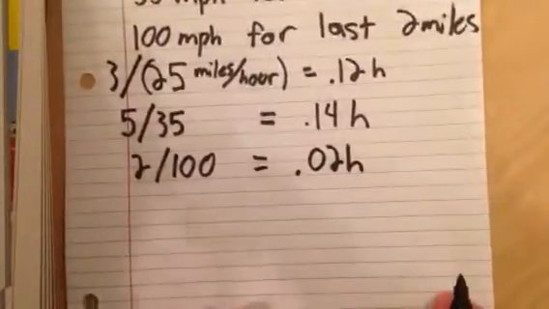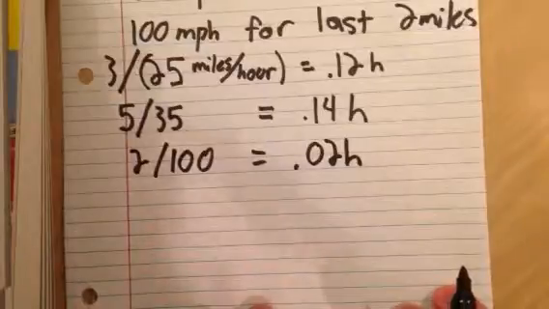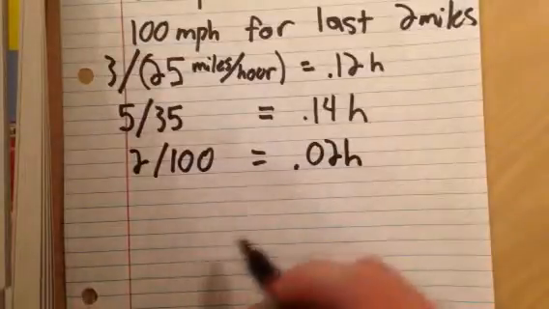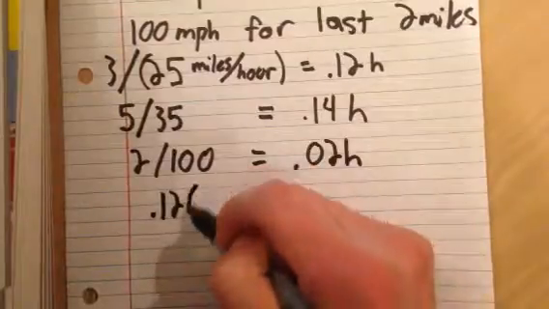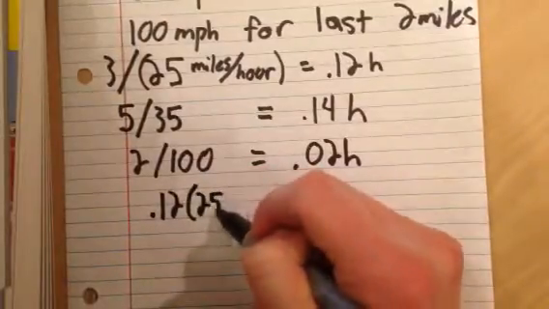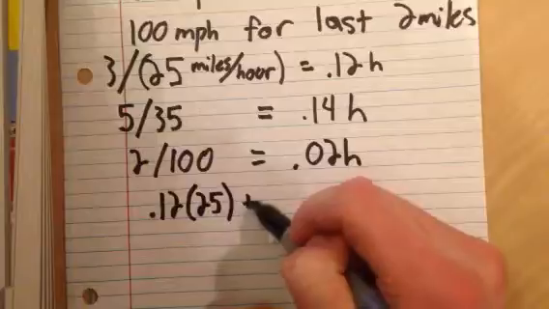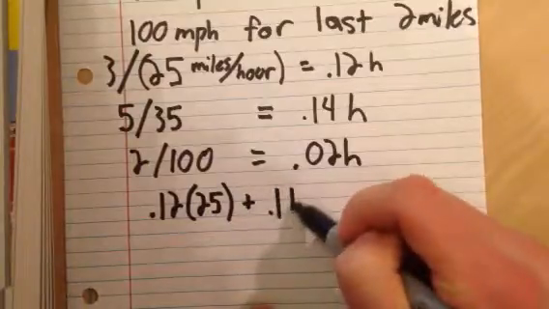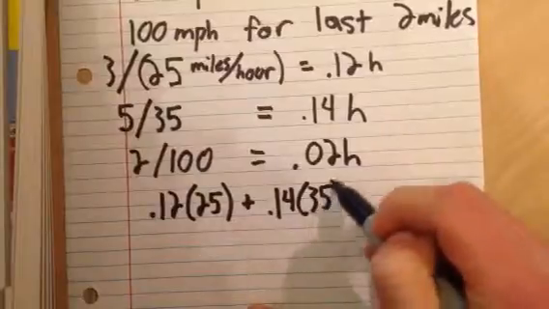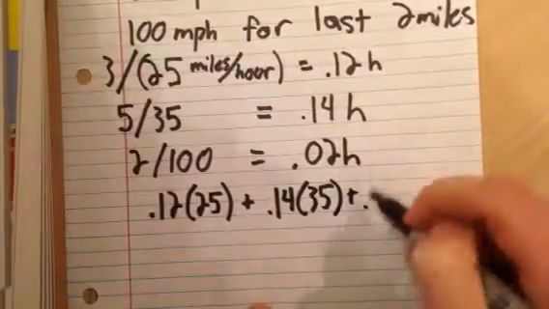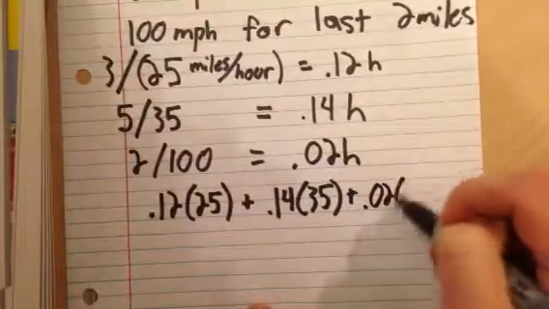So now we're going to think back to weighted values. We're going to take these values to find the average speed. So we take 0.12 hours times that speed, which is 25, plus 0.14 times that speed, which is 35, and 0.02 times that speed, which is 100.